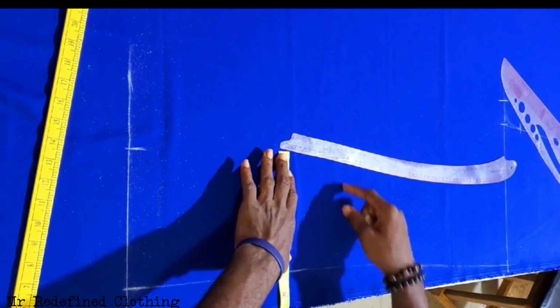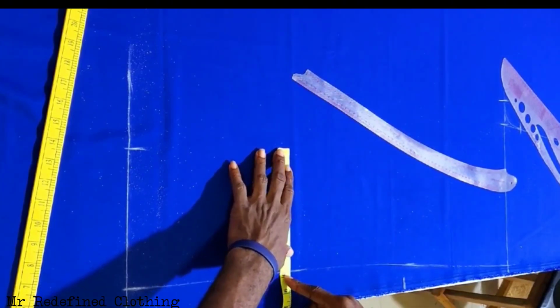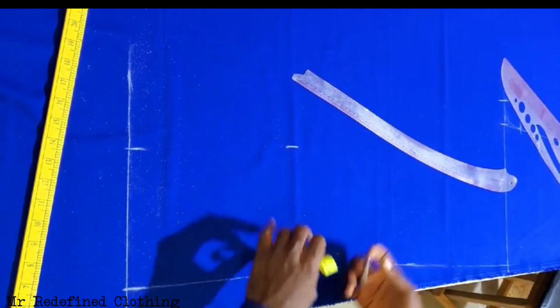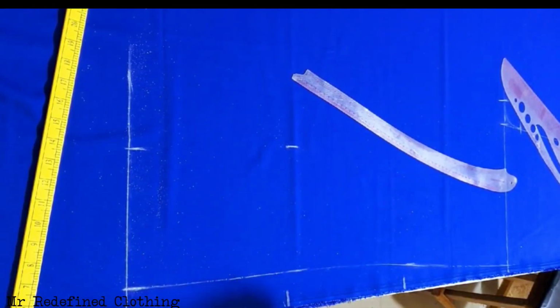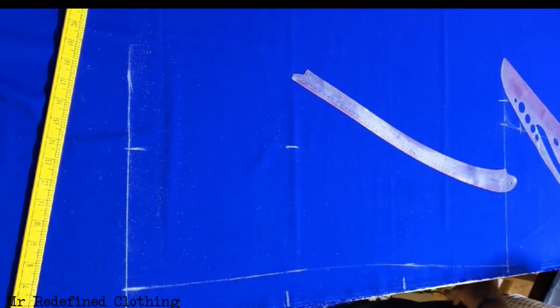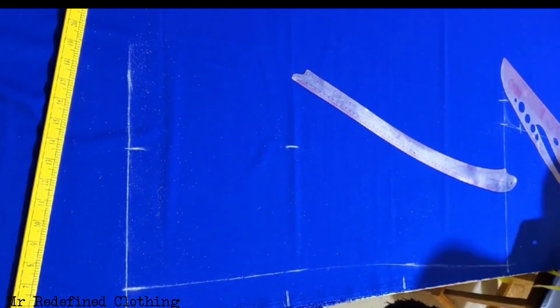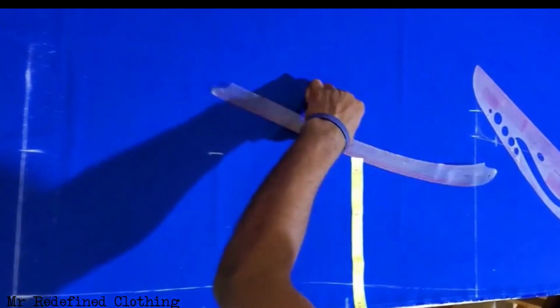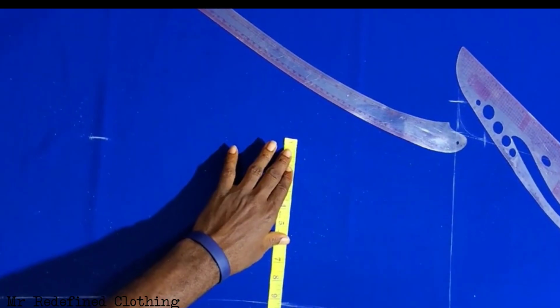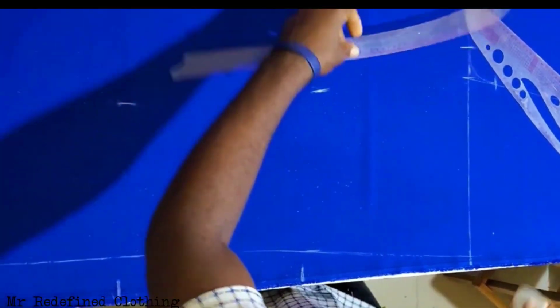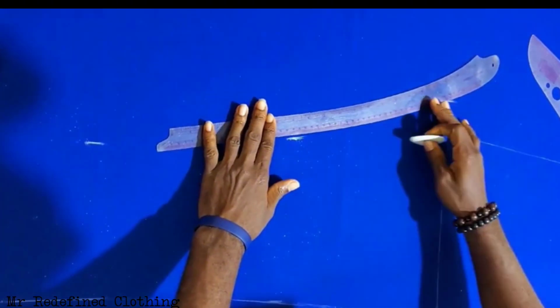Then for the calf, you have to add an extra half an inch to whatever your ankle is. The reason for this is to make sure that it doesn't get too tight on the calf. Then the knee is 18.5, so divide by 2 as well. You mark that way, 10.5, you mark it that way, and then connect the line in this form.